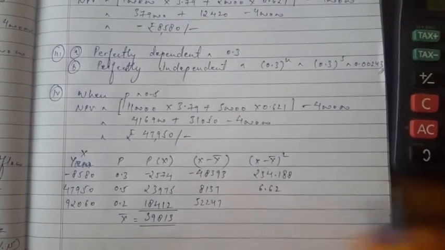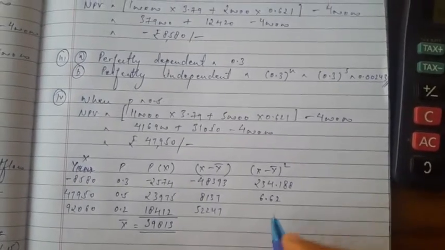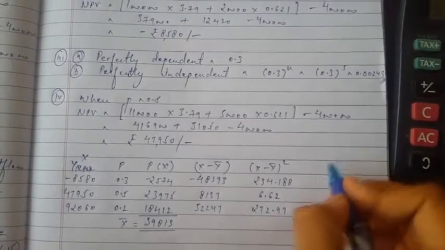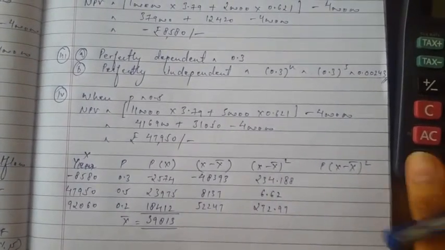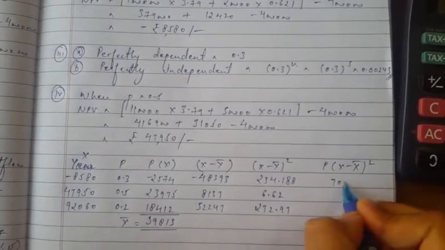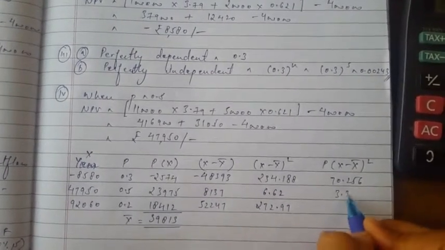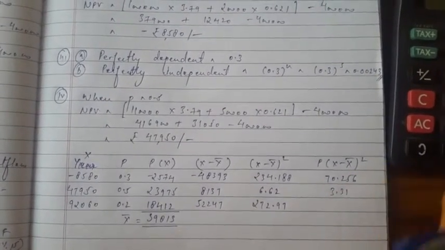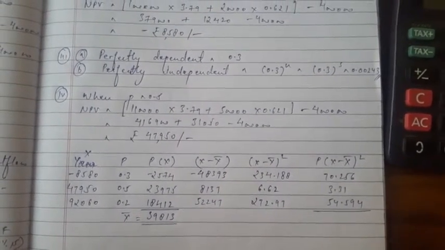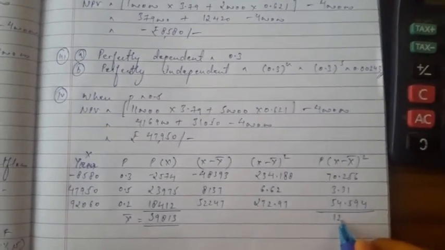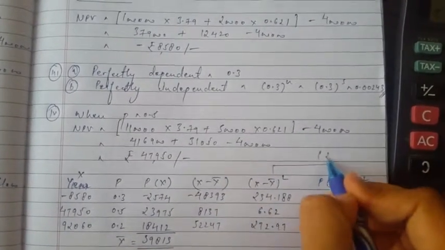It will be 6.62 and it will be 272.97. Then P into (x minus x bar) whole square: 234.188 into 0.3 will be 70.256; 6.62 into 0.5 is 3.31; 272.97 into 0.2 is 54.594. Now we'll sum it up. It's coming 128 into 0.16. Here I'm writing together for those two columns I have taken rupees and crores.